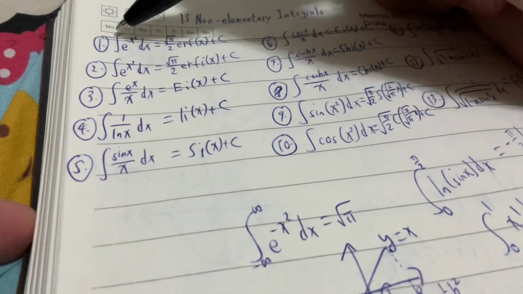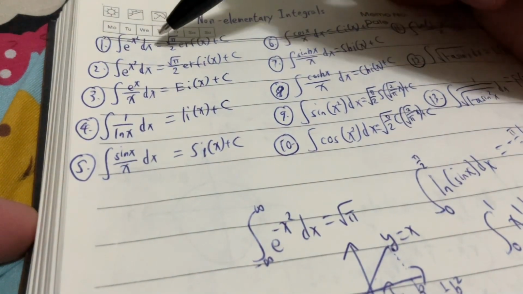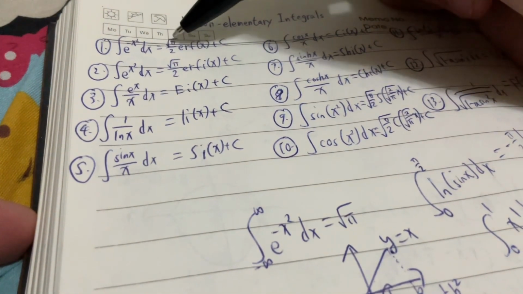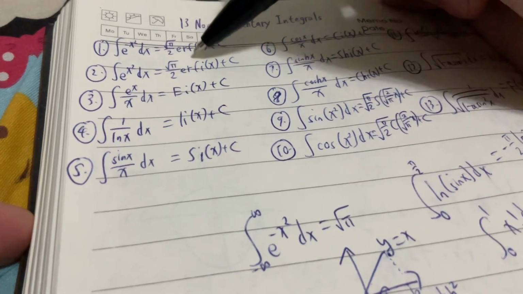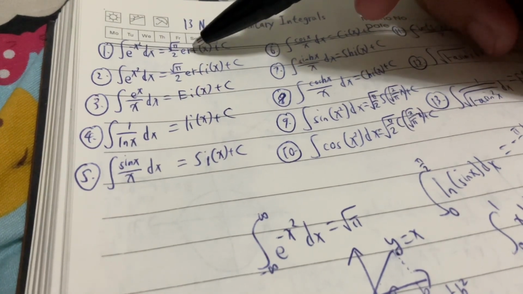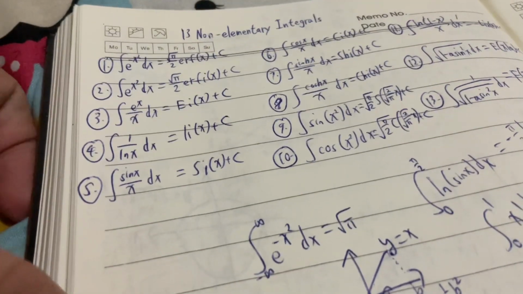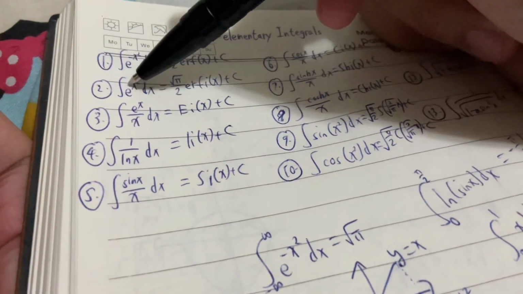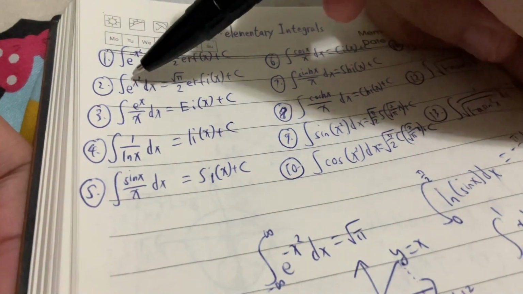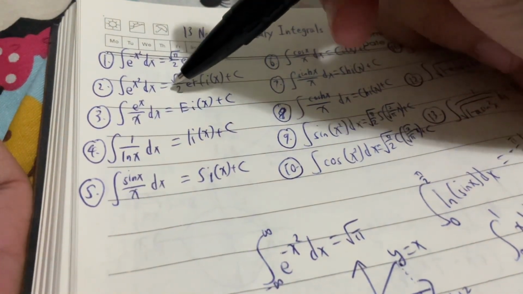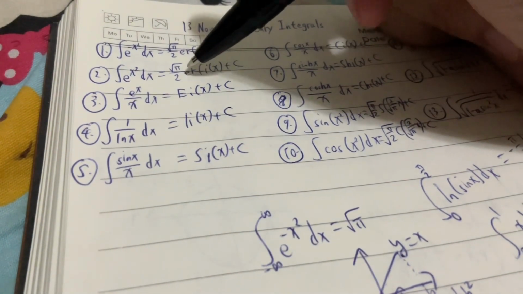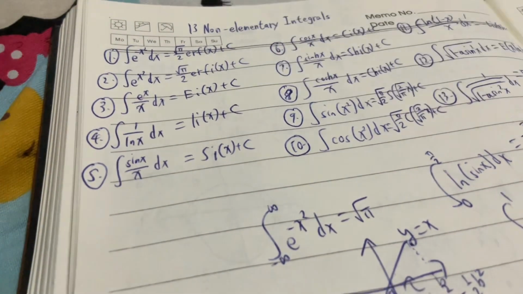The first one is the integral of e to the power of negative x squared dx, which is equal to the square root of pi over 2, which is a constant. Don't forget the square root of pi over 2 times erf of x plus c. And erf is the error function. Number 2 is really similar, but this time it is e to the power of positive x squared, without the negative. The integral of e to the power of x squared dx is equal to the square root of pi over 2, but this time it is the imaginary error function, called erfi of x, plus c.